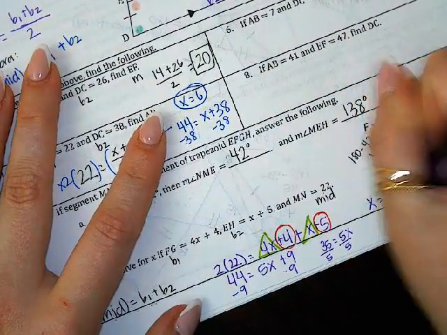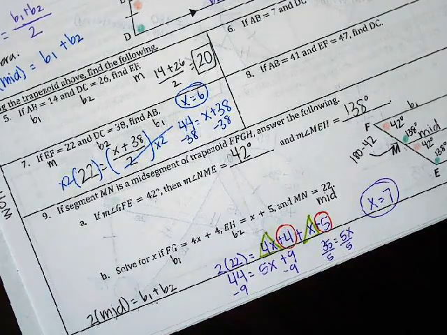Your practice is due before you leave, so make sure you finish that and turn it into the tray.